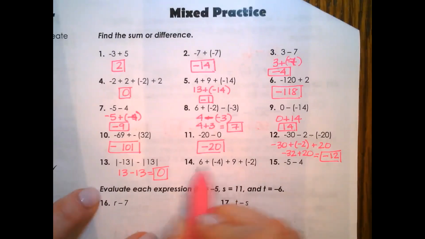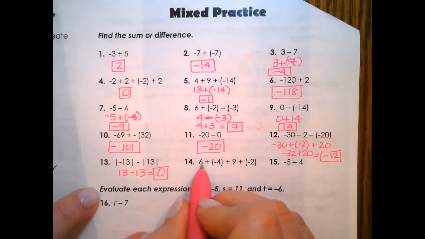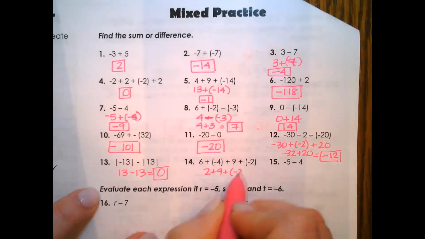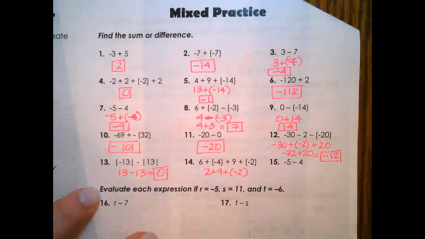Here, let's take it one step at a time. 6 plus a negative 4. Okay, so there's more positives than negatives. And everything else will just stay the same. We're just using the order of operations here.